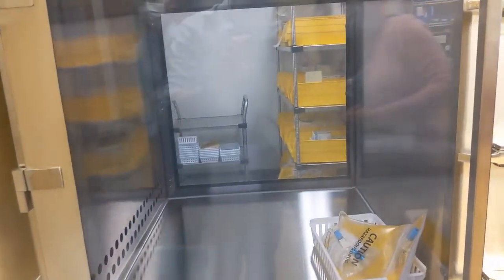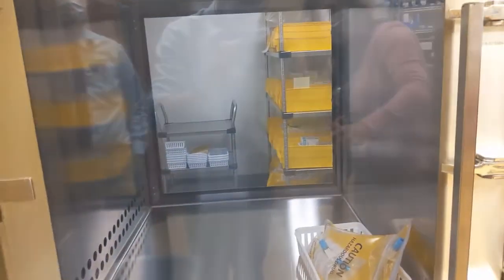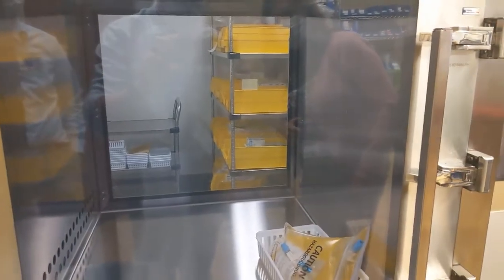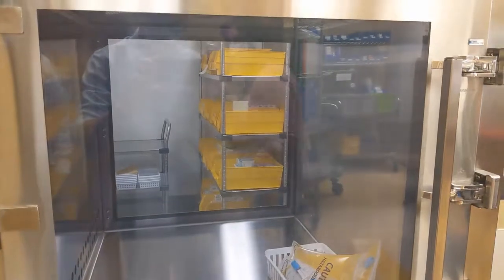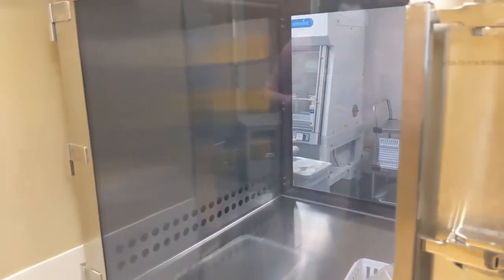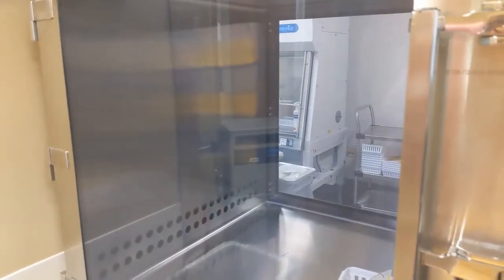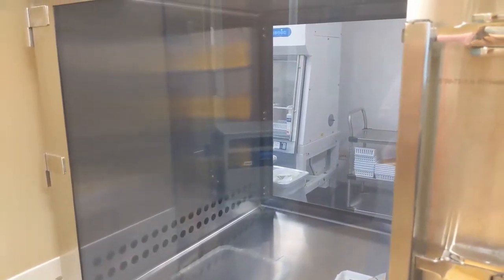As you peer through our pass-through, you can see slightly off to the right where we have some drug storage. So all of our sterile hazardous medications are stored in that manner. And then off to the left, you can see a biological safety cabinet where we prepare our sterile hazardous medications.